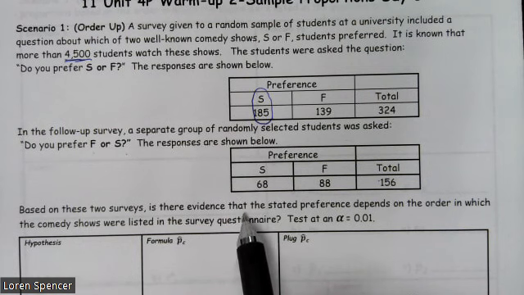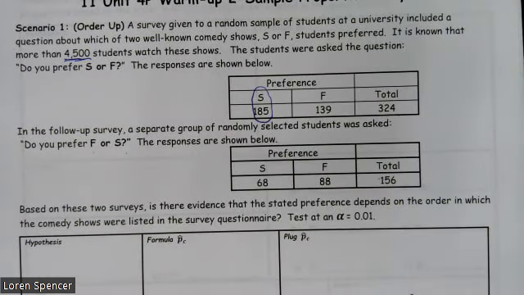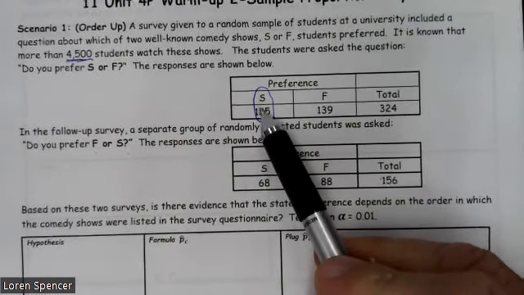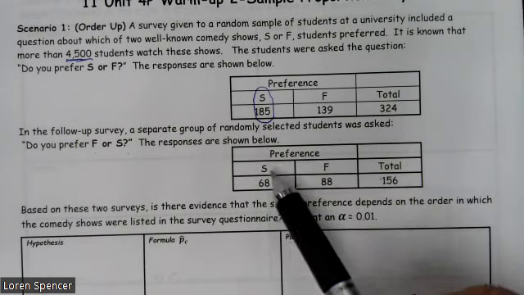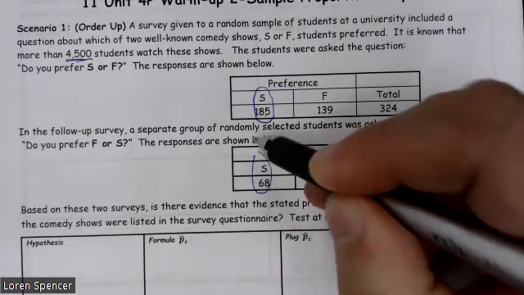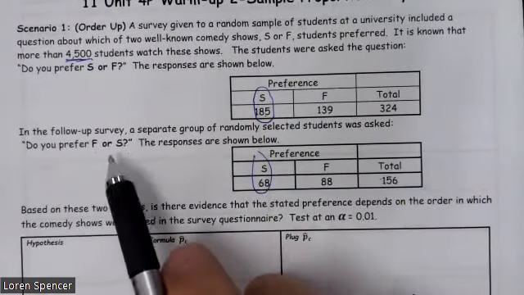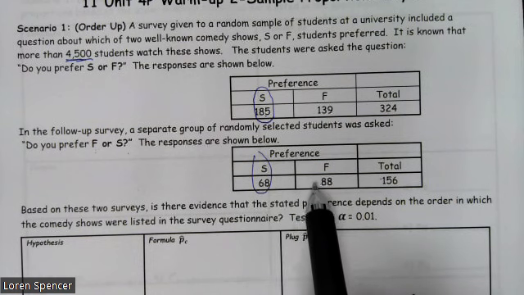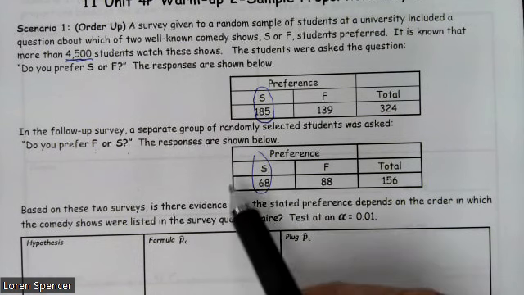Based on the two studies, is there evidence that the stated preference depends on the order in which the comedy shows were listed? Once again, I needed to choose either Seinfeld or Friends. I can't choose both. Since I chose Seinfeld here, I'll choose them again here. Now, I recognize that they swapped that this is Friends or Seinfeld. They still asked Friends first, then Seinfeld.